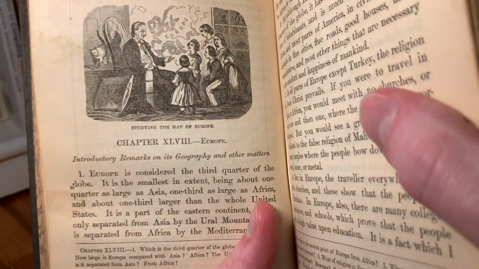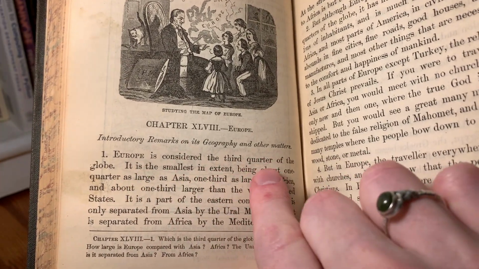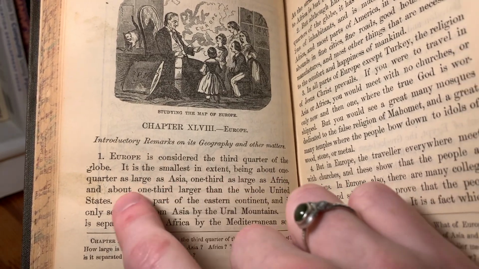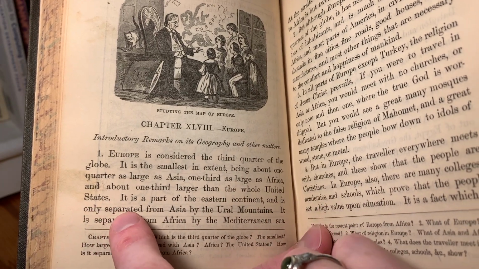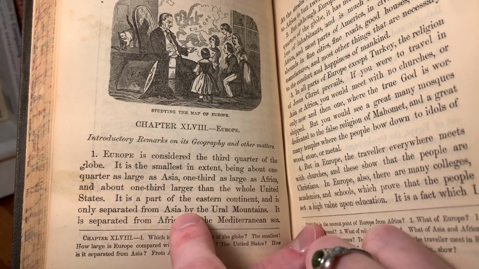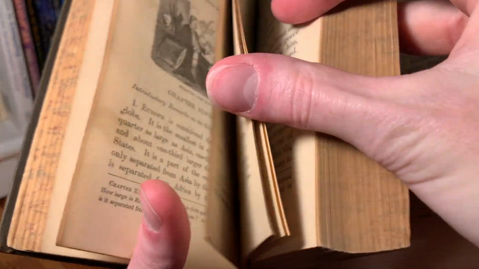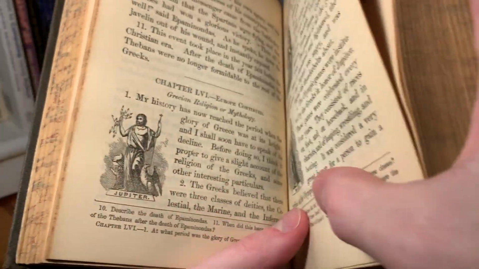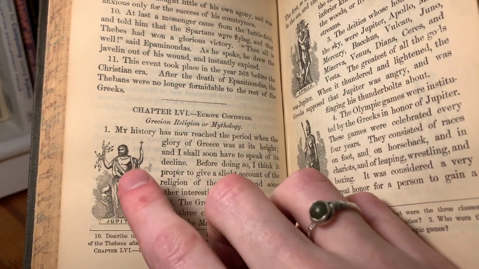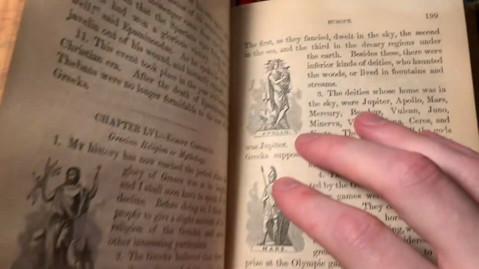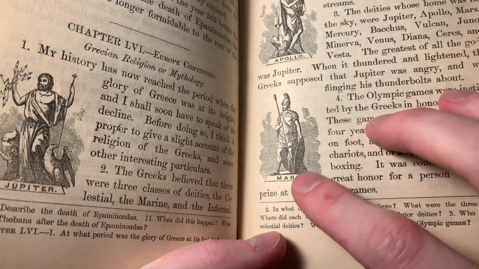This one says, studying the map of Europe. It shows a teacher explaining the map there. Europe is considered the third quarter of the globe. It is the smallest in extent, being about 1/4 as large as Asia, 1/3 as large as Africa, and about 1/3 larger than the whole United States. Alright, there's another small engraving here. Oh yeah, in this section it shows the different Greek religious figures and Greco-Roman, I believe. So there's Jupiter, there's Apollo with the lyre and the halo, Mars with the spear and shield.